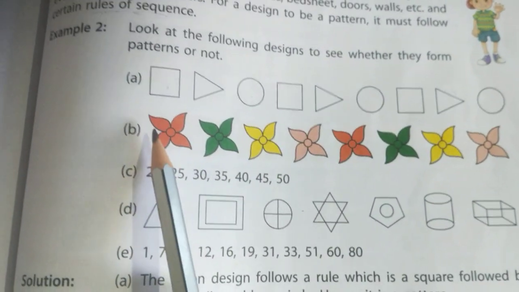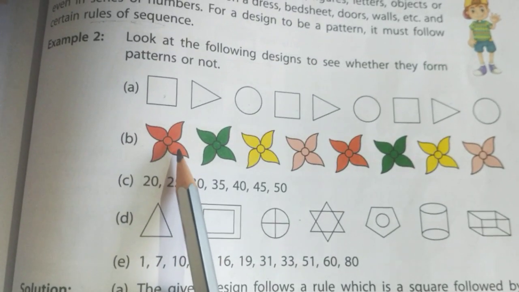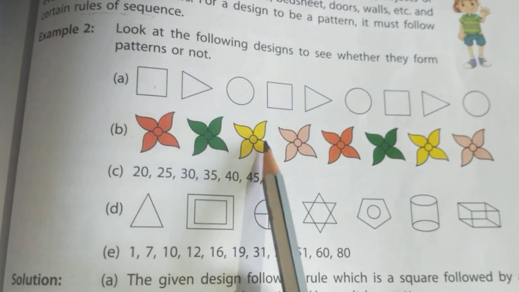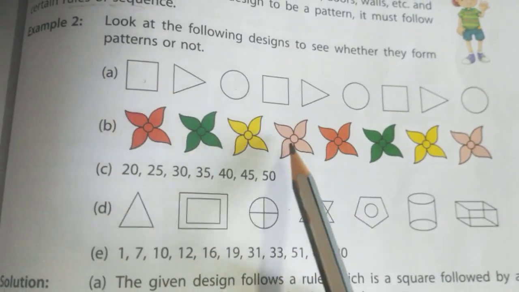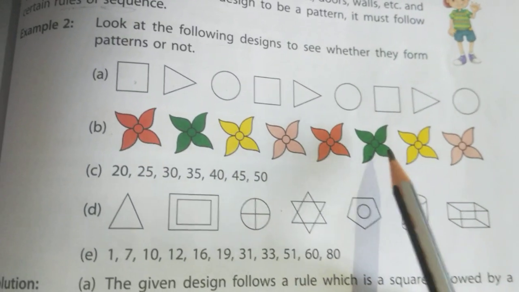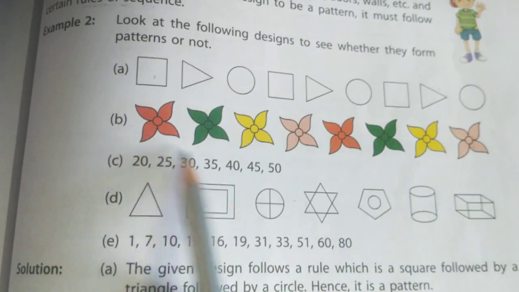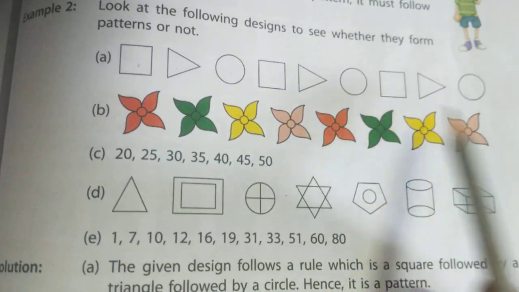Again in this next example, look at over here. There is an orange color flower, green, yellow, you can call this pink, or cream, and again there is orange, green, yellow, cream. So this is also a pattern because it is following a sequence.